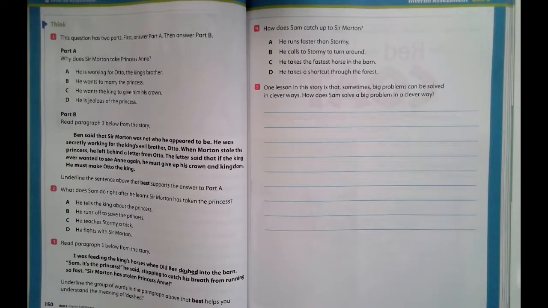Part B. Read paragraph 3 from the story below. Ben said that Sir Morton was not who he appeared to be. He was secretly working for the king's evil brother, Otto. When Morton stole the princess, he left behind a letter from Otto. The letter said that if the king ever wanted to see Anne again, he must give up his crown and kingdom. He must make Otto the king. Underline the sentence above that best supports the answer to part A.